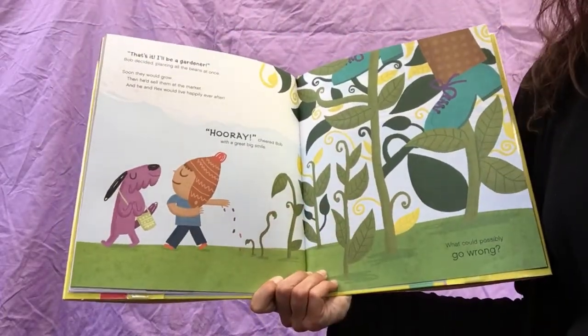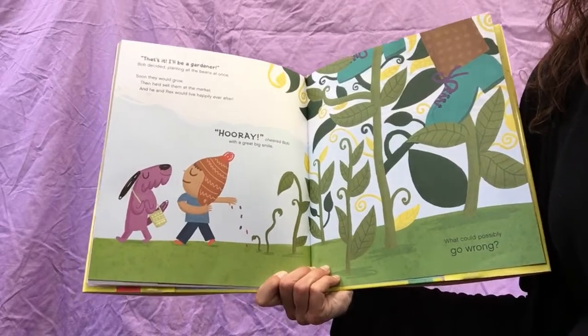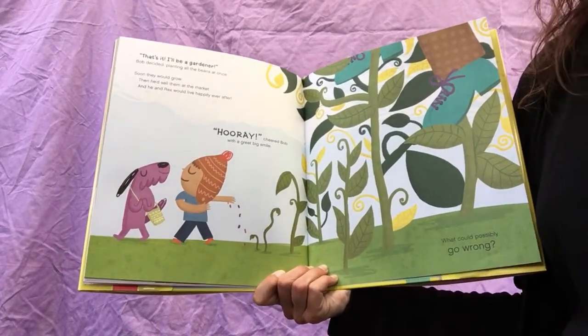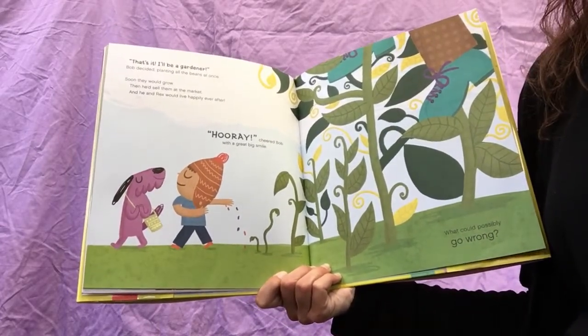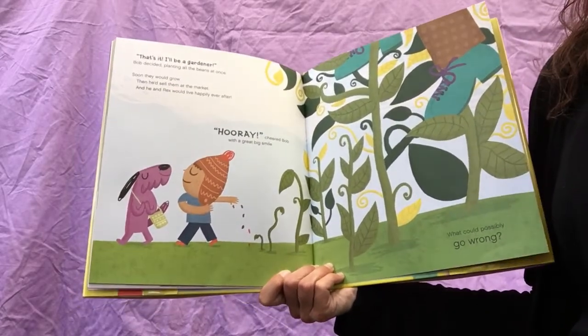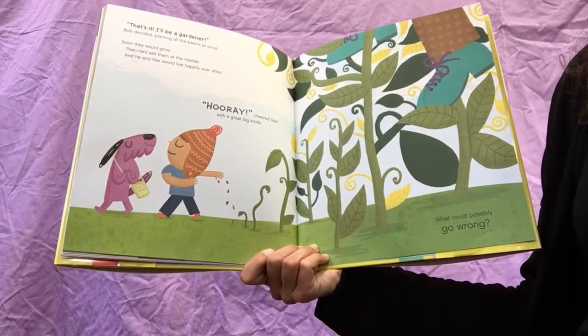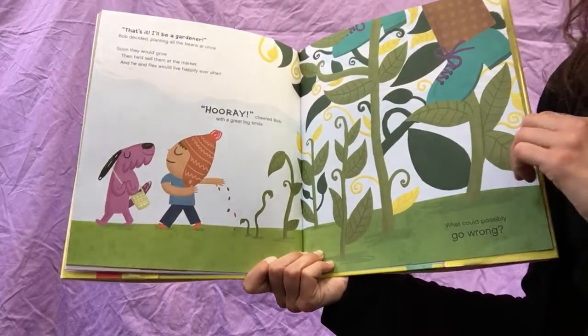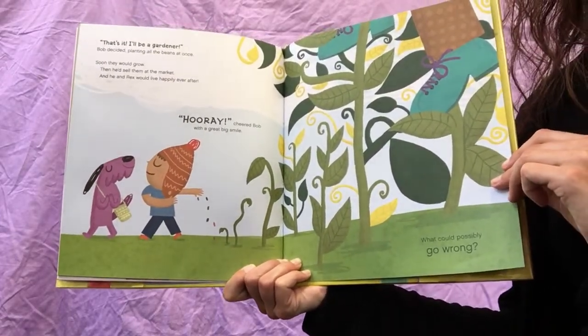"That's it. I'll be a gardener," Bob decided, planting all the beans at once. Soon they would grow, and he'd sell them off at the market. And he and Rex would live happily ever after. "Hooray," cheered Bob, with a great big smile. What could possibly go wrong?